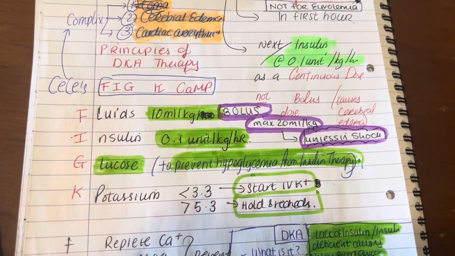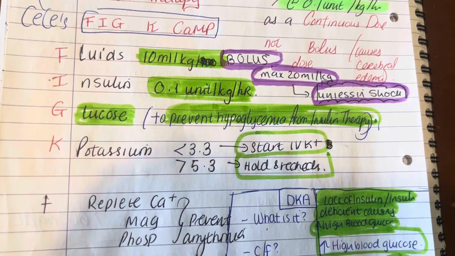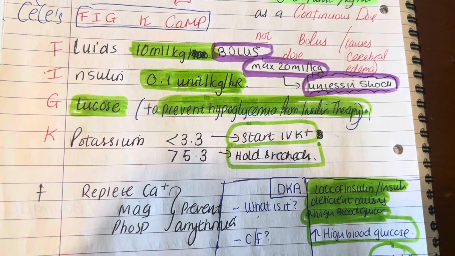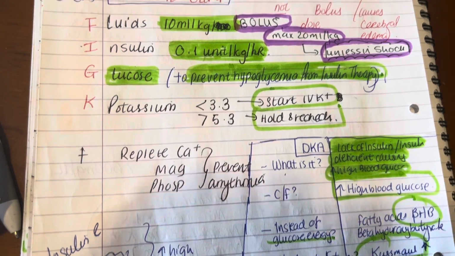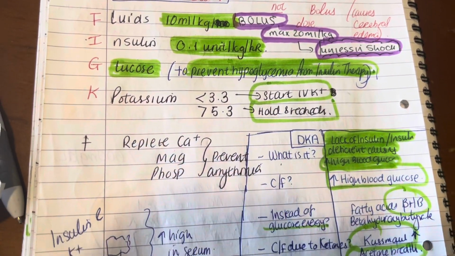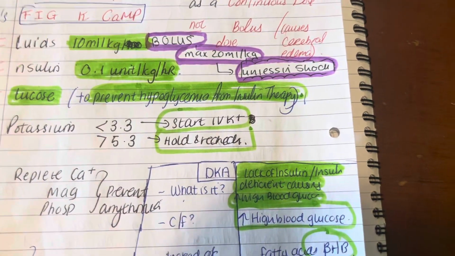The mnemonic here is FIG-CAMP. F is for fluids, I is for insulin, G is for glucose, K is for potassium, and CAMP is for calcium, magnesium, and phosphate. These mnemonics are from the internet.